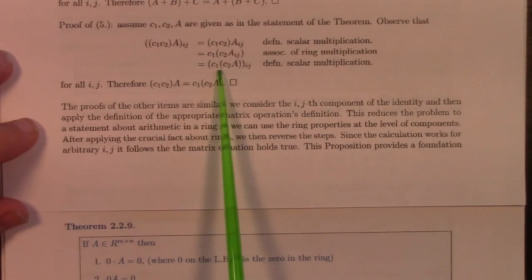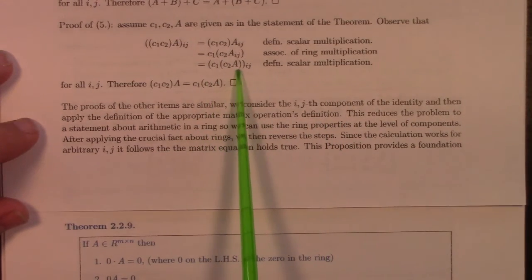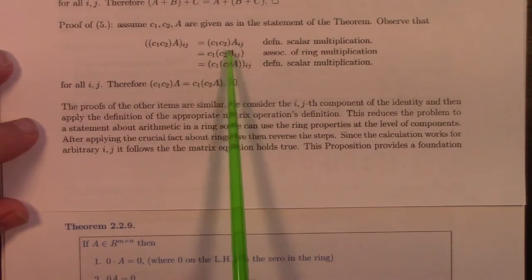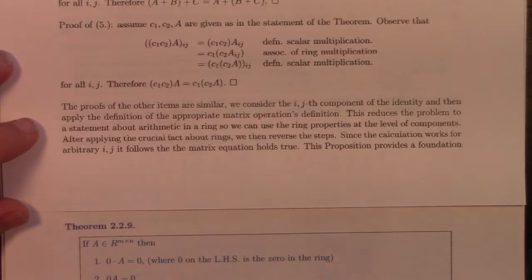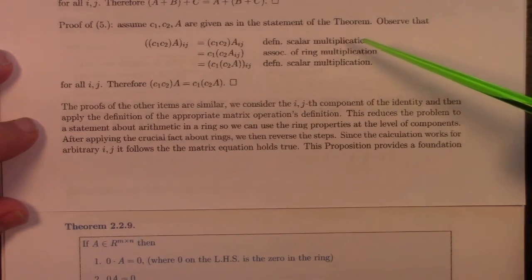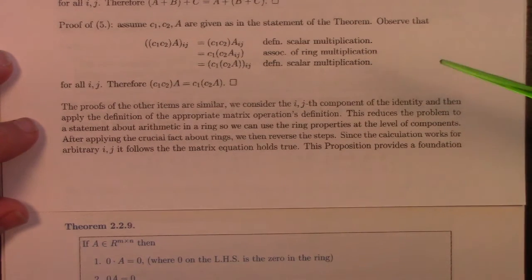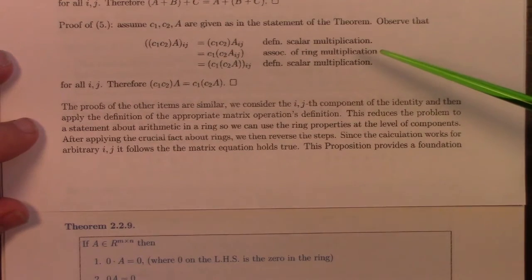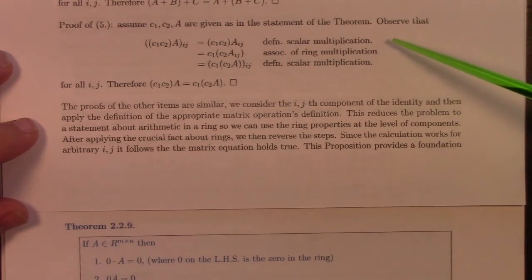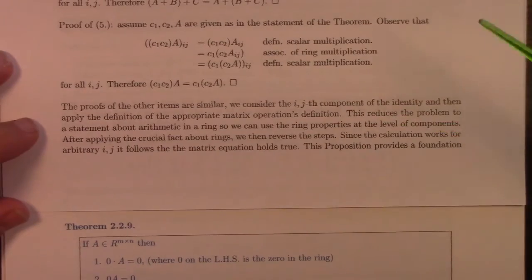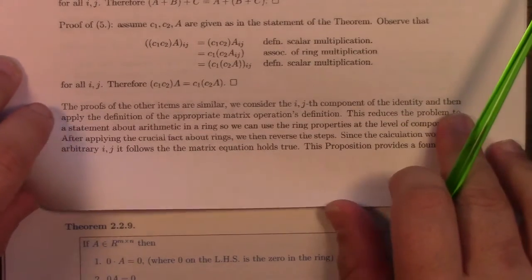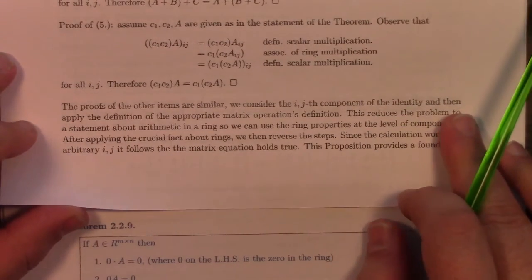I can rewrite that as C1 times the matrix C2 A, ij. Anyway, this is usually the deal. To get into the structure, you use the definition of the matrix operation. Then when you get down to the level of components, you typically use a ring property or later a field property. You make the necessary step, and then you go back by, again, using the definition of the matrix operations. That's very, very, very typical kind of proof.